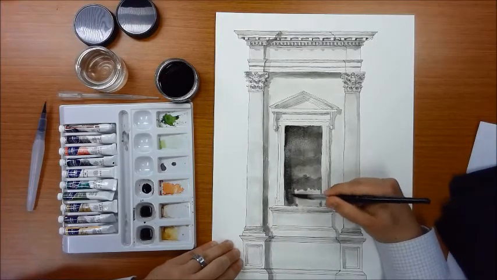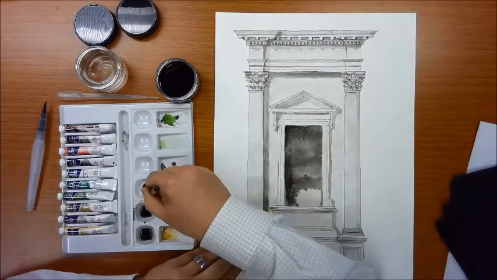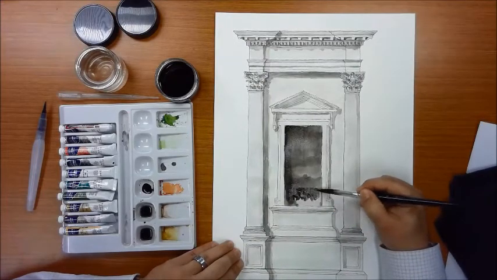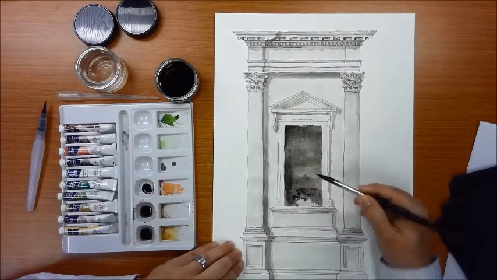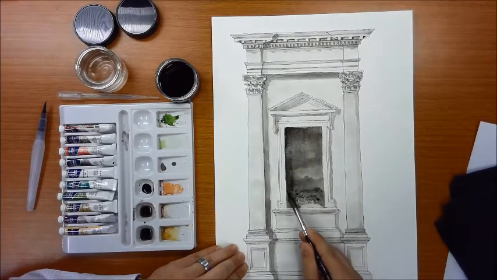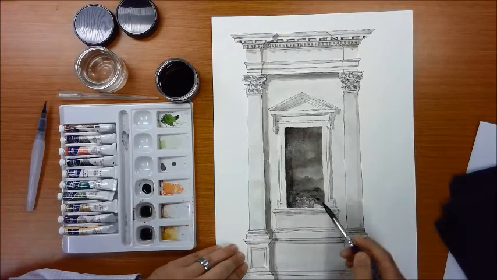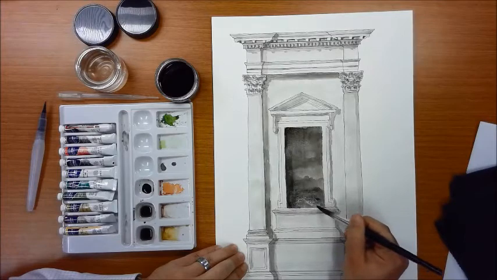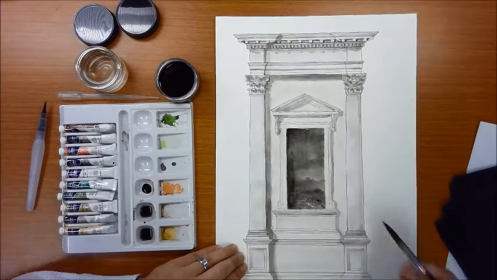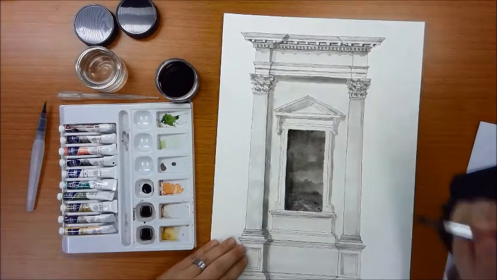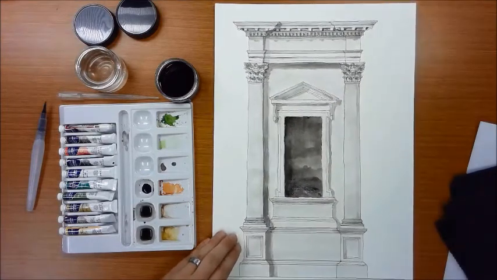And I should have probably gone side to side instead of just vertical on this. That's okay, we'll go back over that.